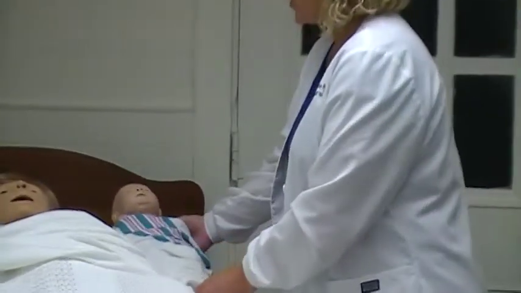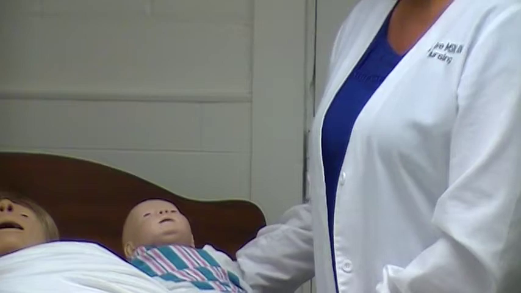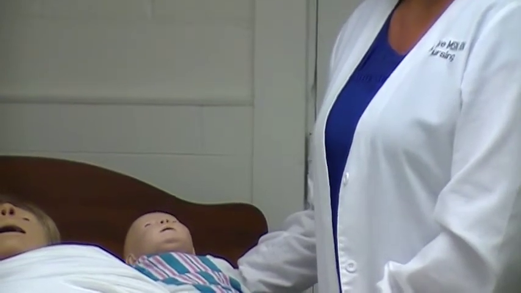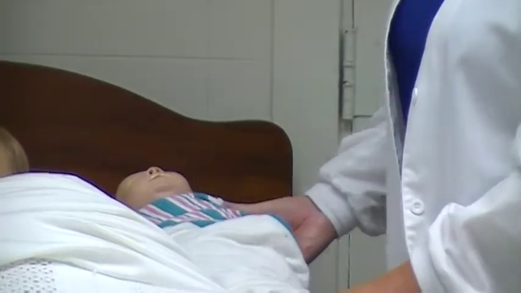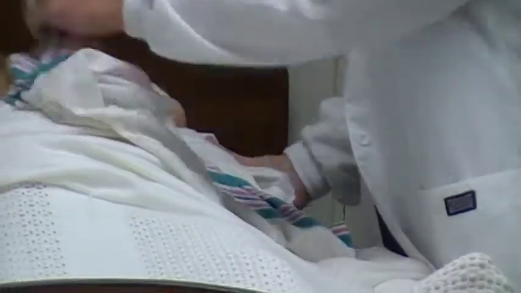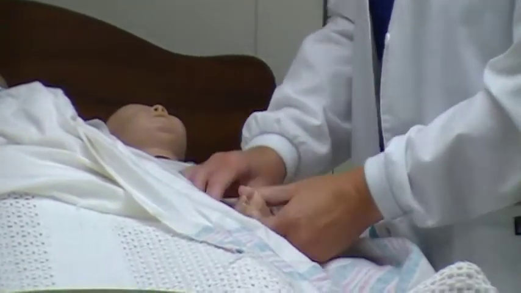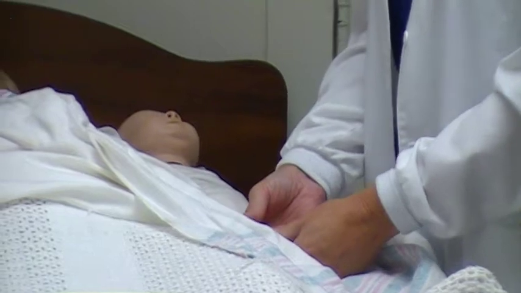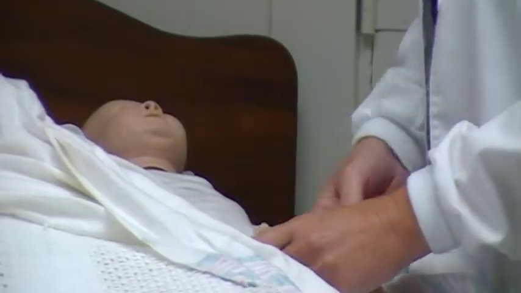The best way to identify a newborn, of course, just like with any other patient that you'd be taking care of, is to check the identification band. The identification band on a newborn is usually on their ankle. That's usually the best way that you can identify them, by looking at that name band. And right now we're checking, and this is baby girl Miller, and that's who we wanted.